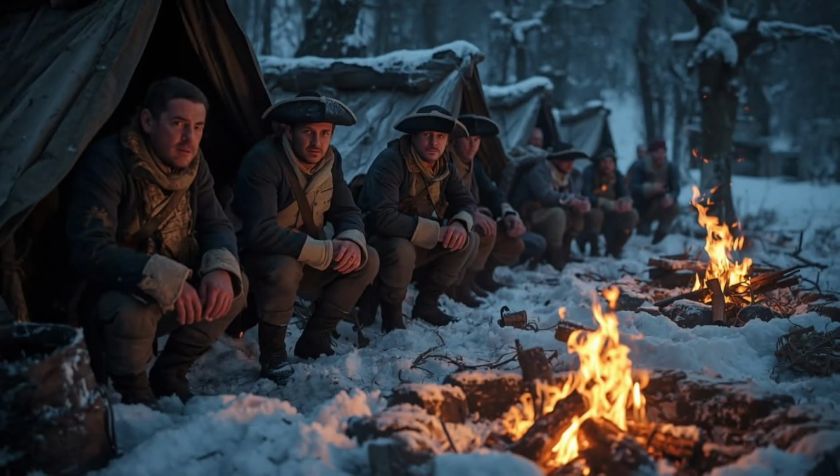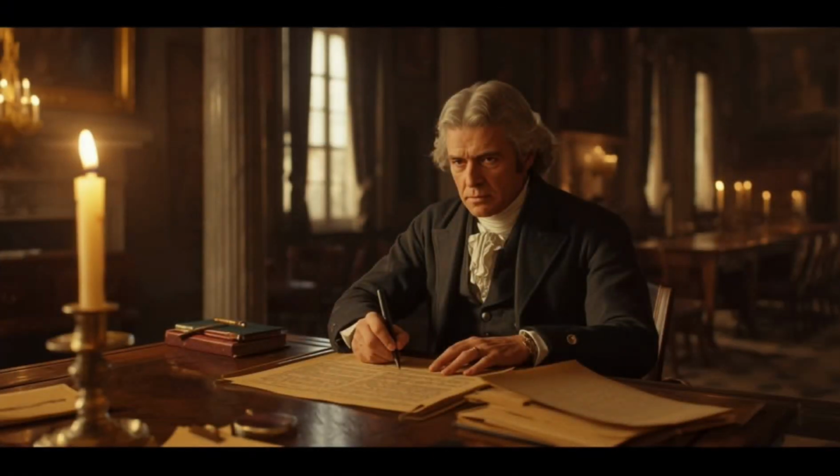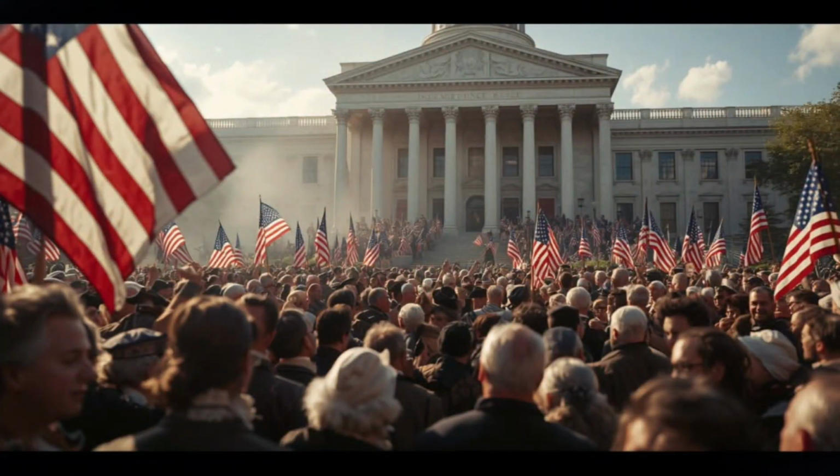The Declaration of Independence. On July 4, 1776, the Continental Congress adopted the Declaration of Independence. Written mainly by Thomas Jefferson, the document declared that all people are created equal and have certain unalienable rights, including life, liberty, and the pursuit of happiness. It officially announced that the colonies were no longer part of the British Empire. July 4 is now celebrated every year as Independence Day in the United States.